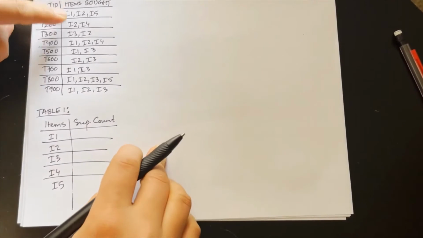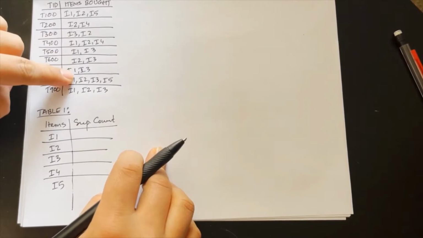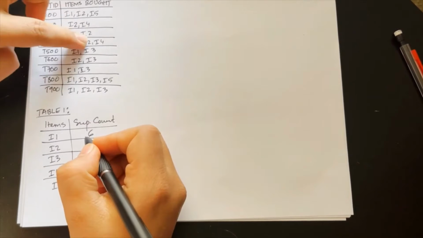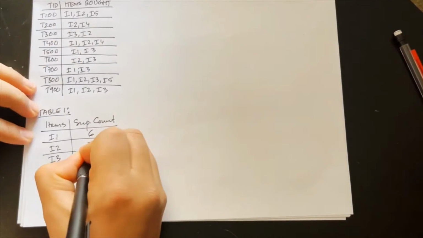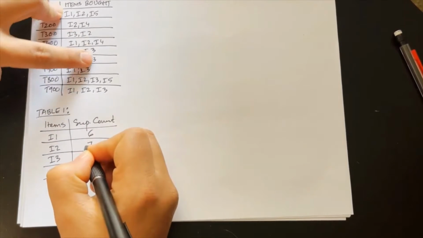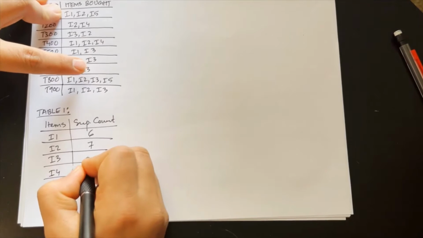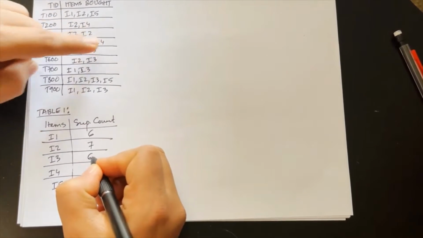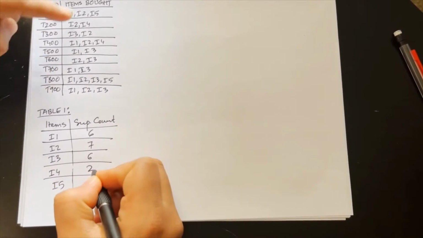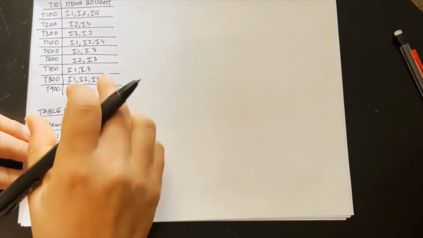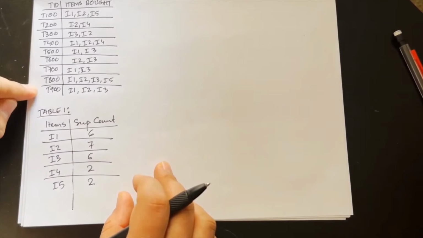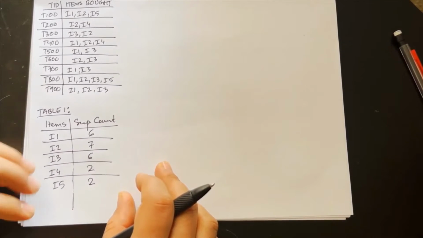I1: 1, 2, 3, 4, 5, 6, there is 6. I2: 1, 2, 3, 4, 5, 6, 7. I3: 1, 2, 3, 4, 5, 6. I4: just 2, and I5 is 1 and 2. This way, here we write the items with their support count. Now since we are not given any minimum support, let's continue with this data.